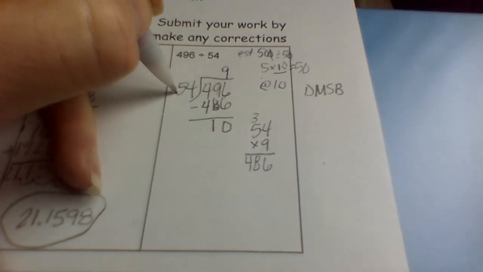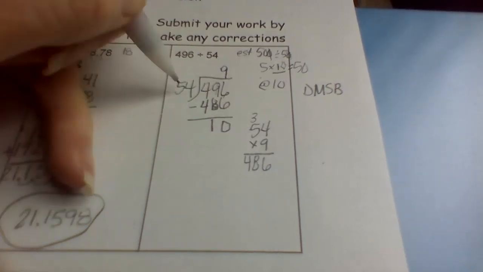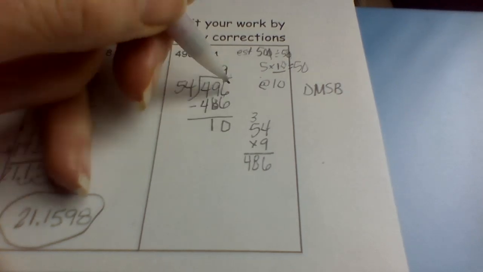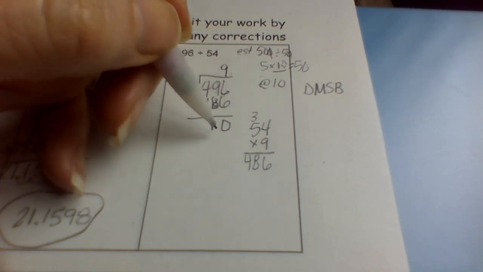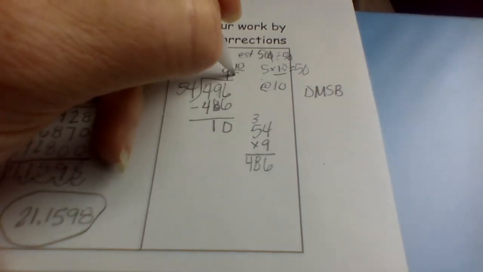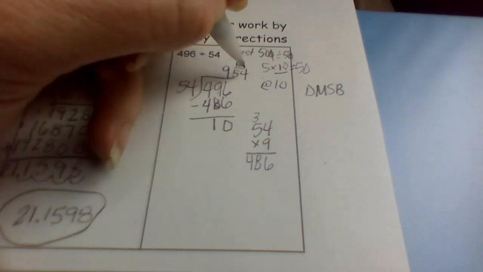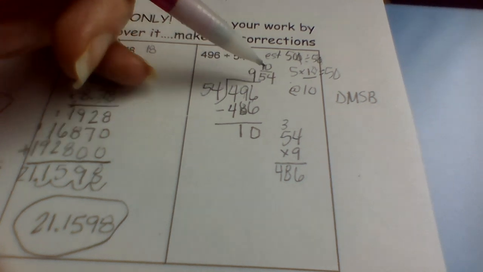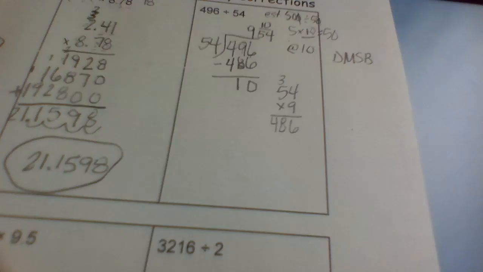So what I could do is keep going. I would put my decimal up here, and I could keep going. Or in this case, because we don't have any decimals, we're going to write this as a remainder. So I'm going to put my 10 over 54. But I'm going to move this down here because I know 10 and 54 are both even. So I know this is not lowest terms. So I'm going to make myself a little more room. I'm going to write it over here.